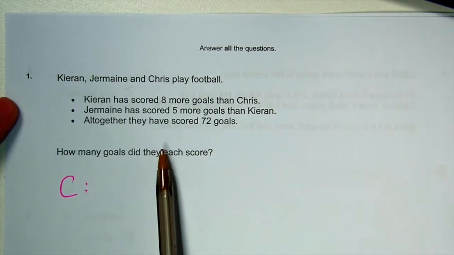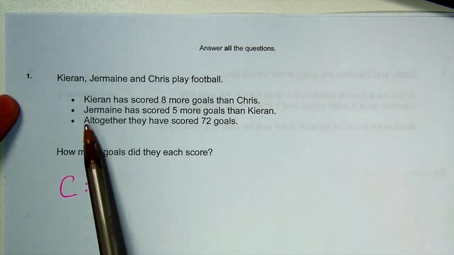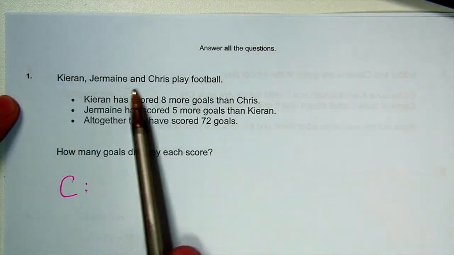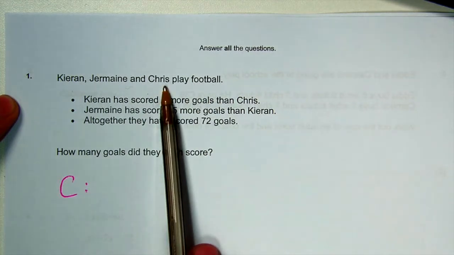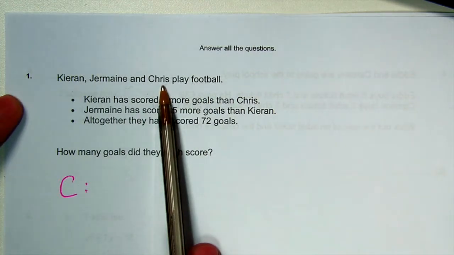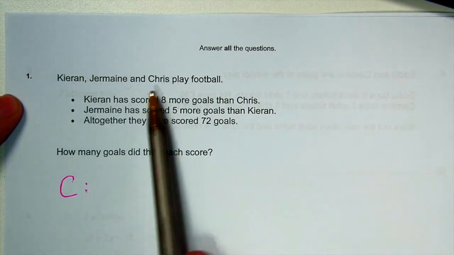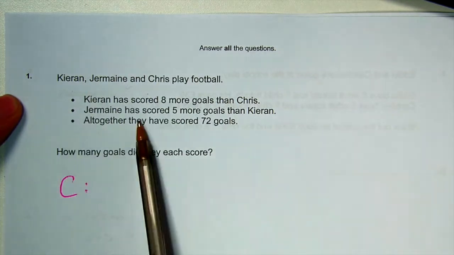So here we're looking at some of the foundation questions that people struggle with. Got this first question: Kieran and Chris play football. Don't get confused about the names. It doesn't matter if these are some weird names you've never heard of before. That's important. These are the important points of the question.